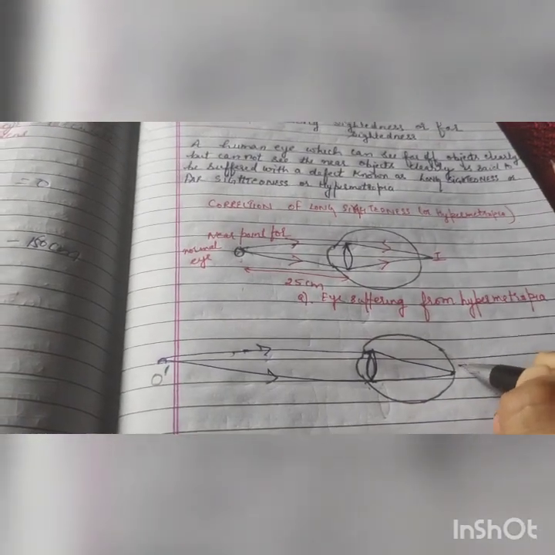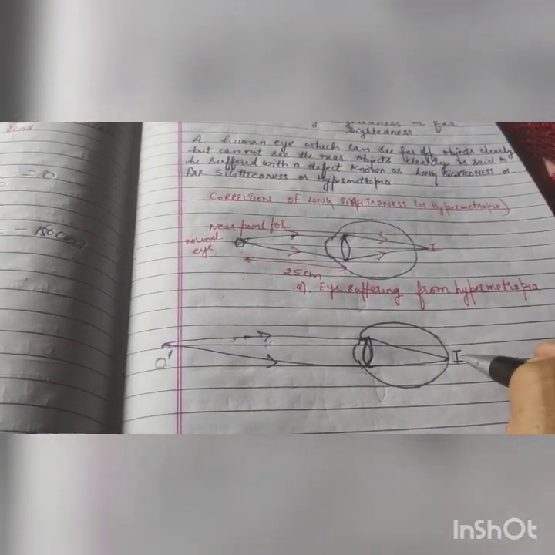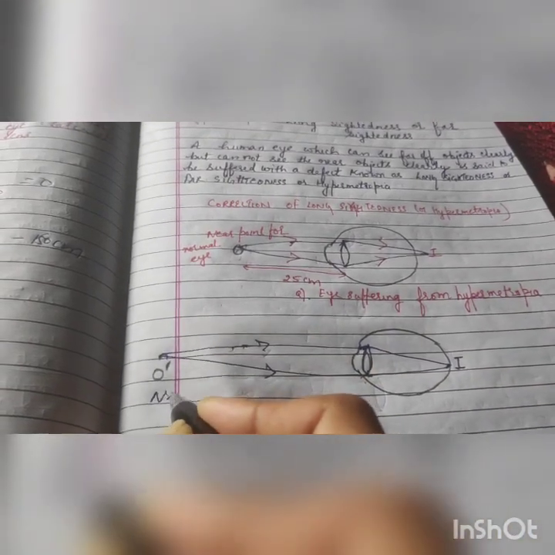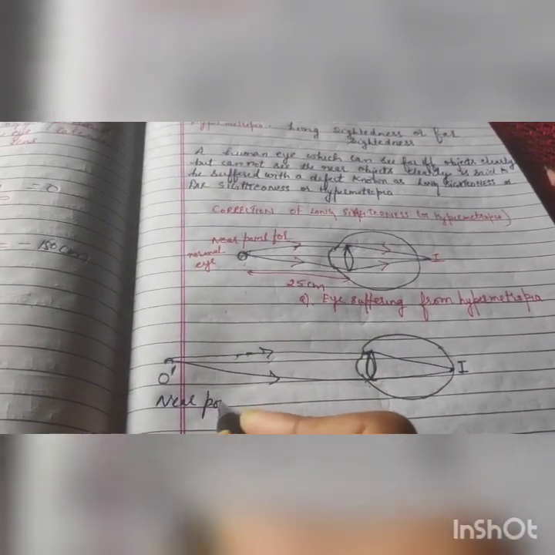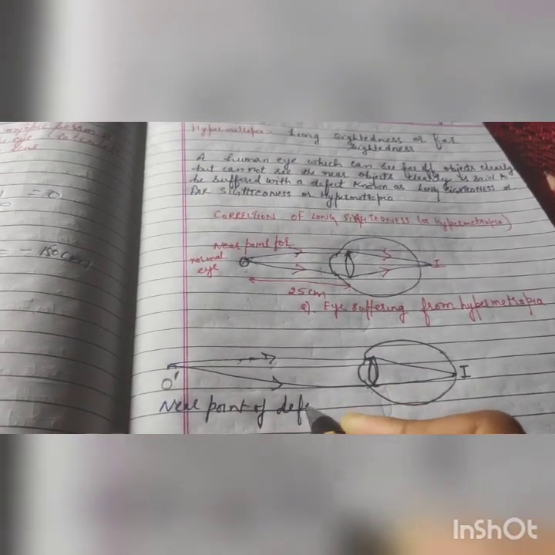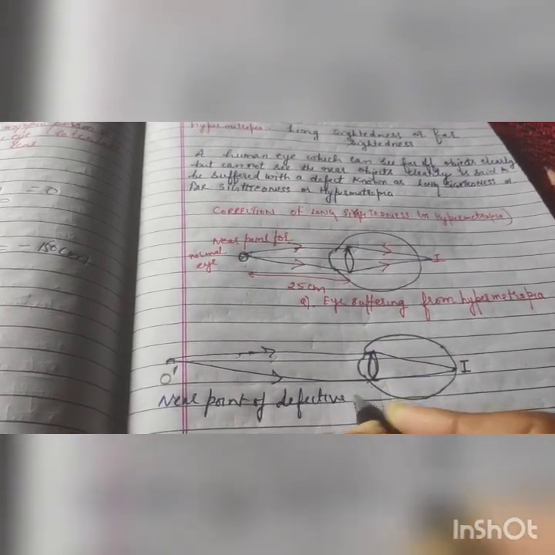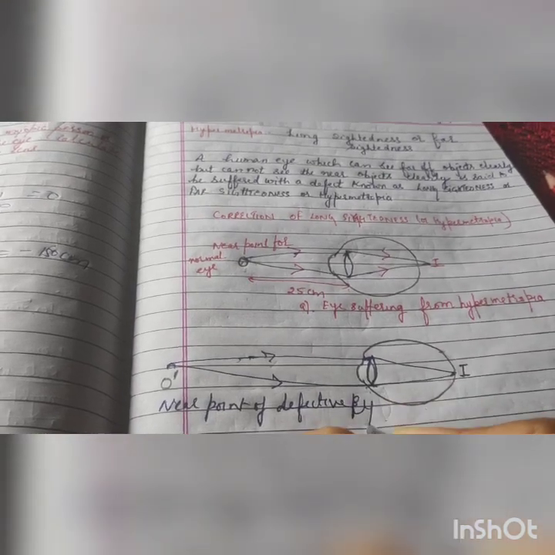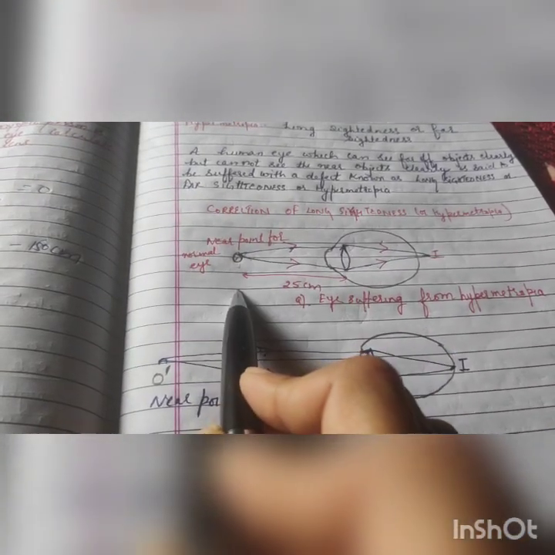This is the image, eye. So this is the near point of the defective eye. This is the actual near point.